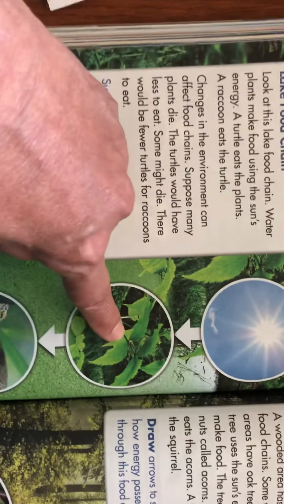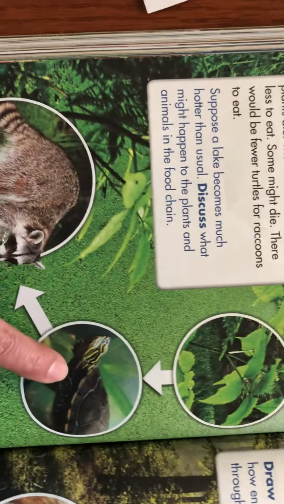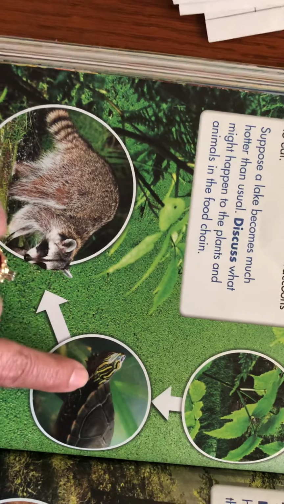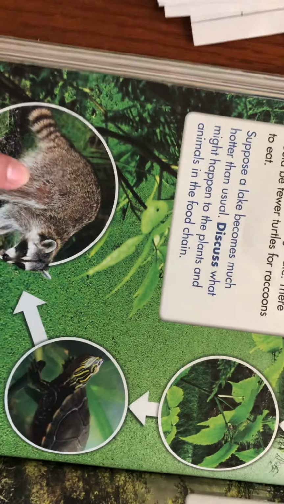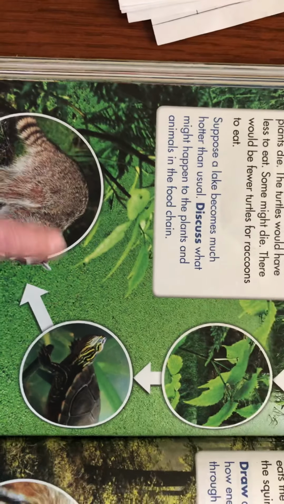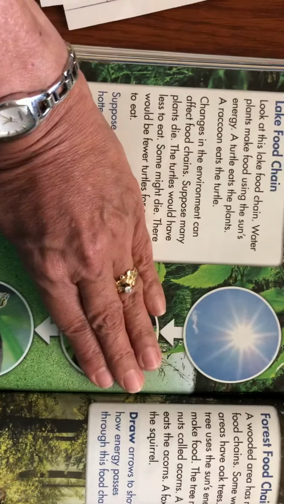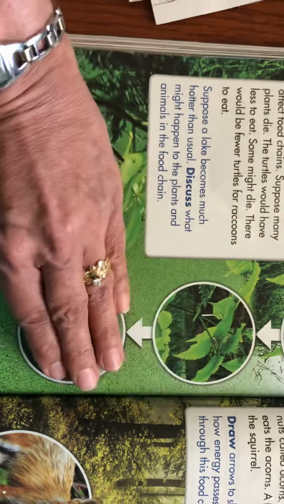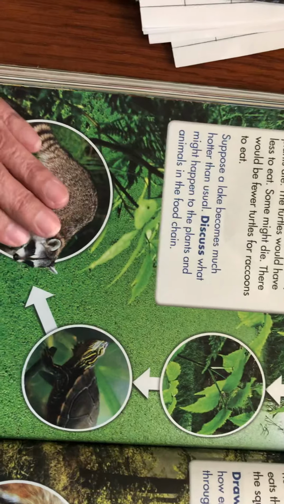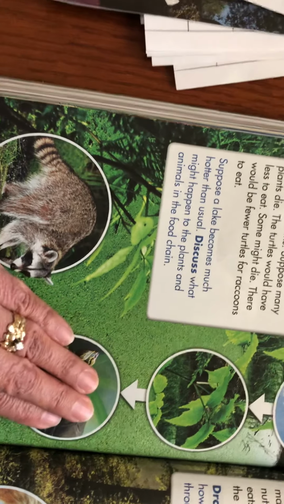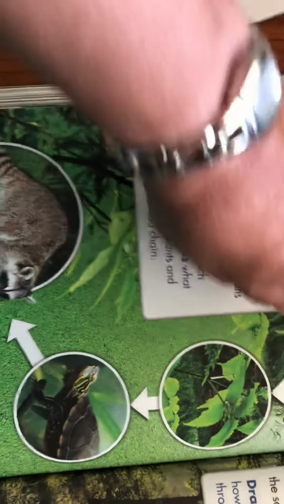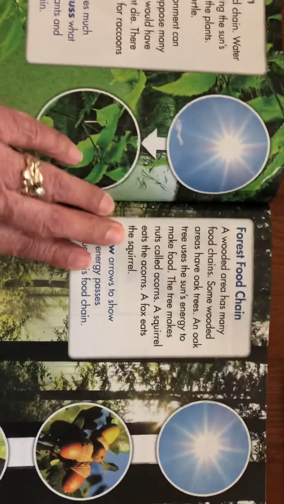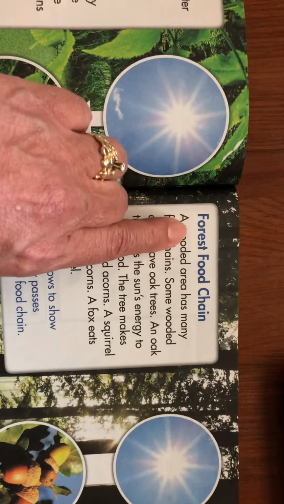It makes the plants, and the plants get eaten by the turtle, and the raccoons eat the turtles. So if something is missing, then what could happen? The turtles don't get to eat, the turtles die, and then the raccoons don't get to eat because the turtles are dead. So the food chain is very important.